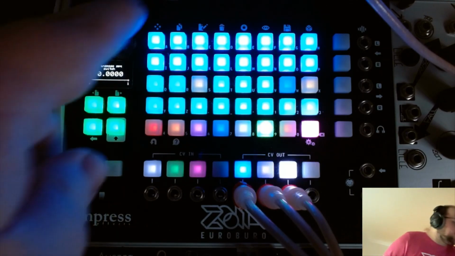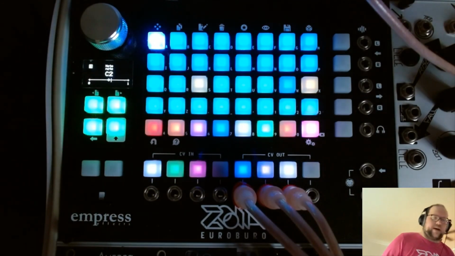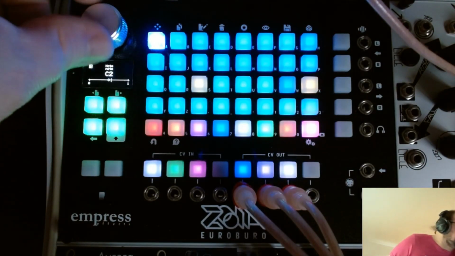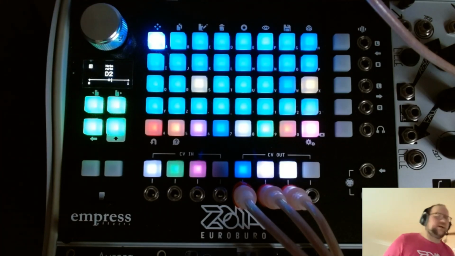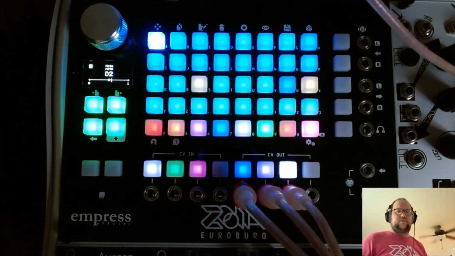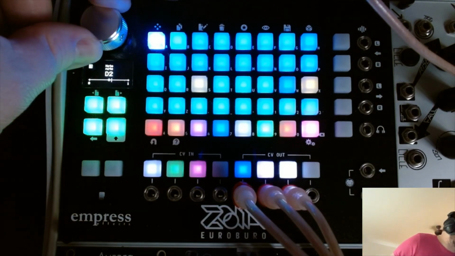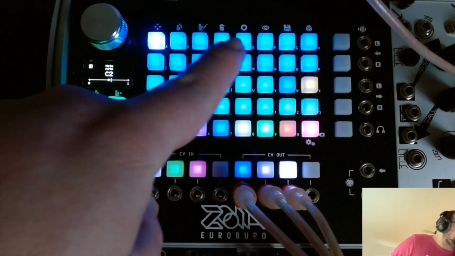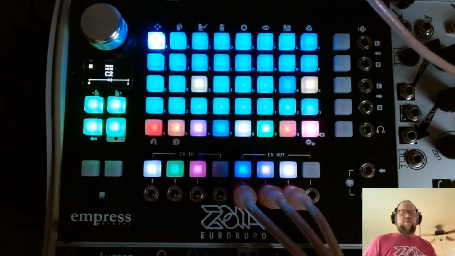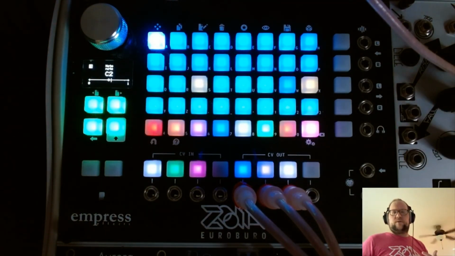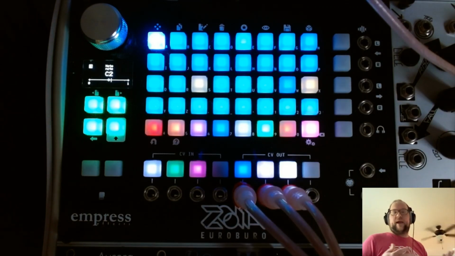You can also edit individual steps. So if I wanted that to be a D2 instead of a C2, these notes across the top, these value modules show what note the sequence is playing at the time.